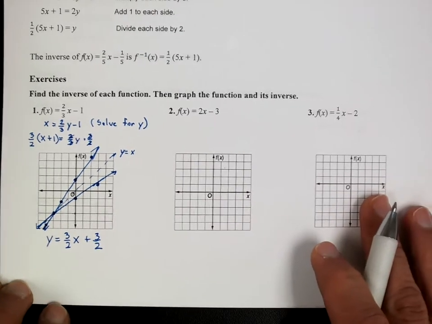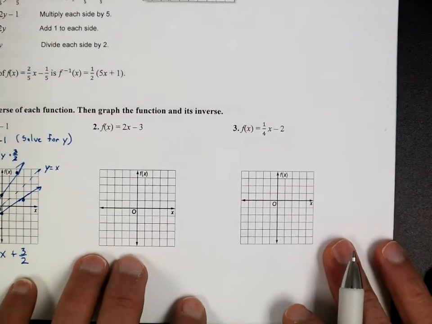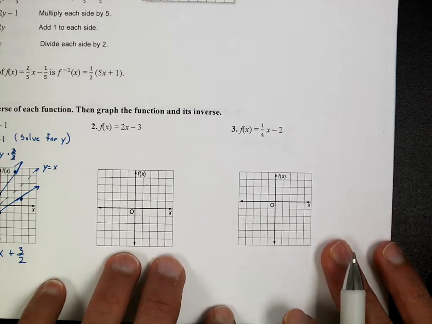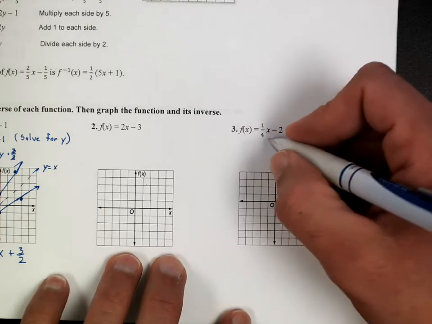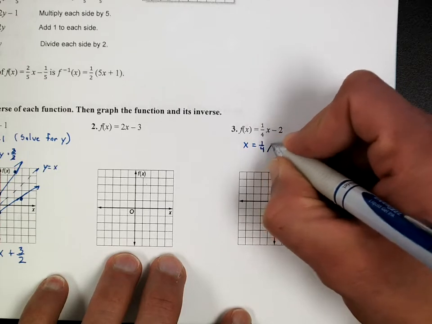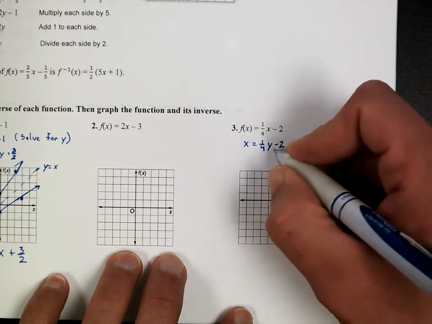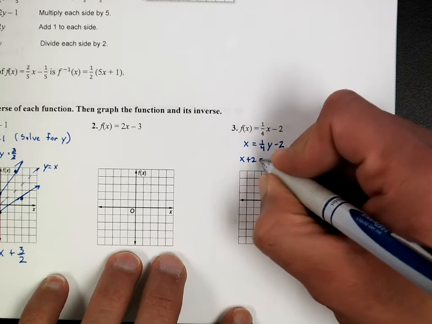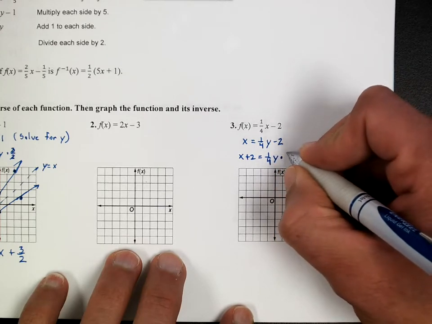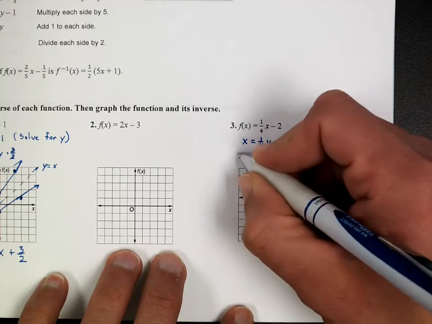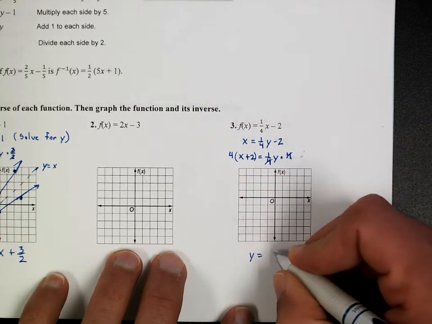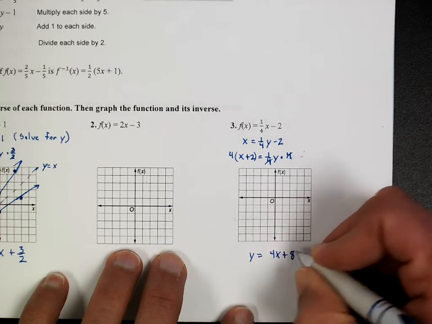All right, so let's go over this next one right here, number 3. On this one, we're going to do the same idea. We're going to switch the x and y. We're going to add the 2, so we have x plus 2 is equal to 1/4 y. Now to get rid of the 1/4, I'm going to multiply times the reciprocal, or just multiply by 4. That's the same thing. So the inverse function would be y is equal to 4x plus 8.